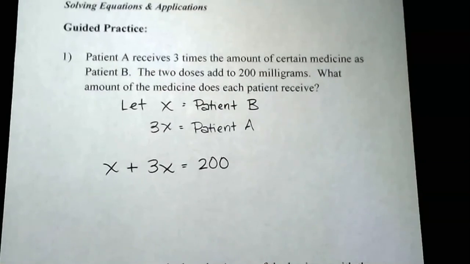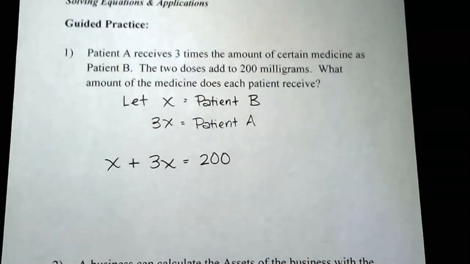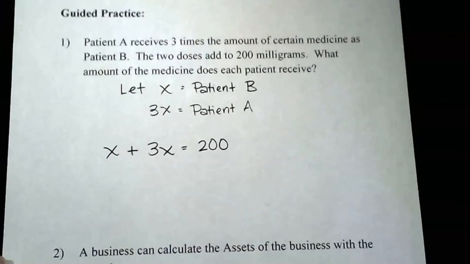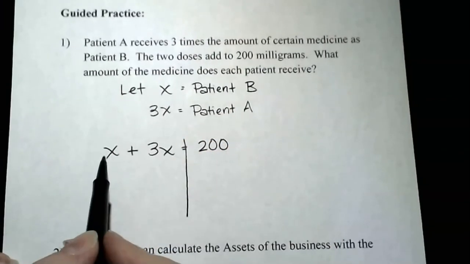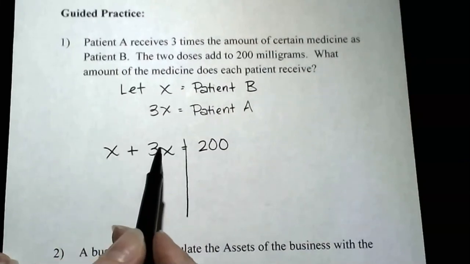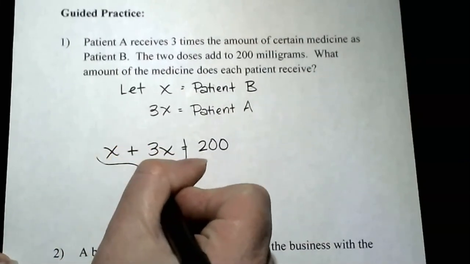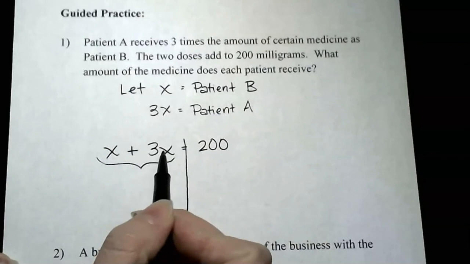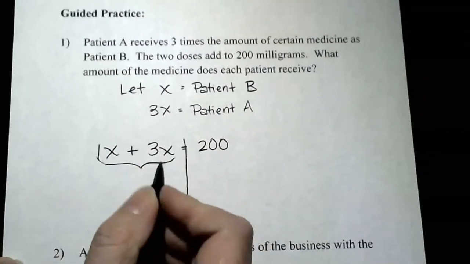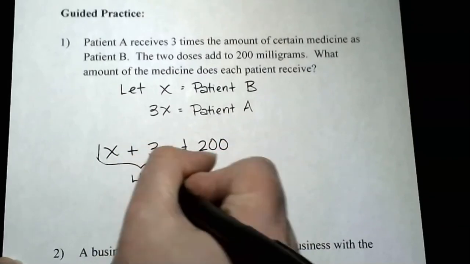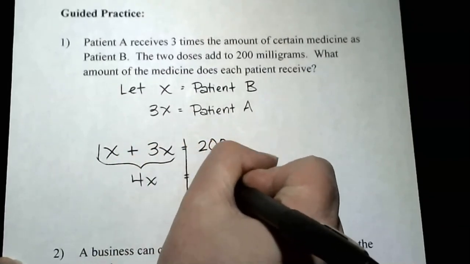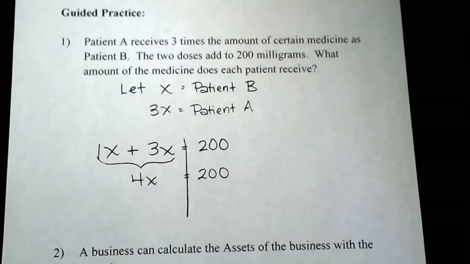And now this time, instead of just translating, we're going to actually solve them. So on the left, I have like terms that I can combine. So x plus 3x, this is a 1x, is 4x. Bring down the 200.